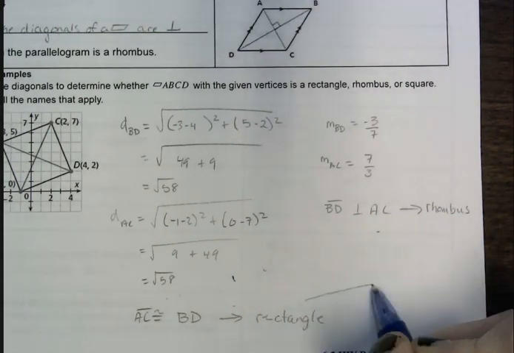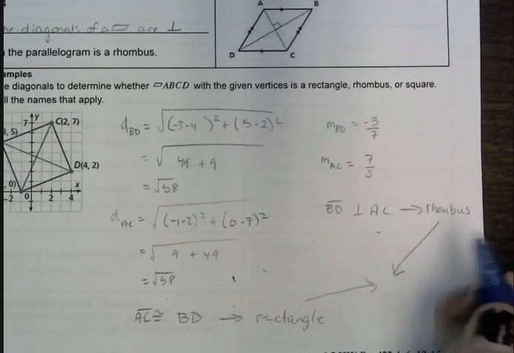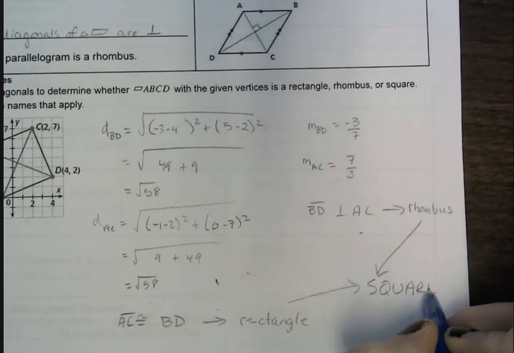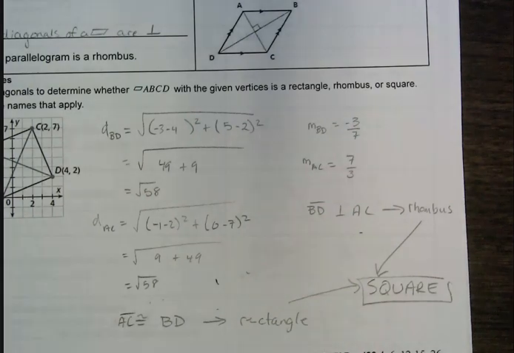Now, a rhombus and a rectangle together make a square. So final answer is square, but we listed all that applied. It's both a rectangle, a rhombus, and then thirdly a square.